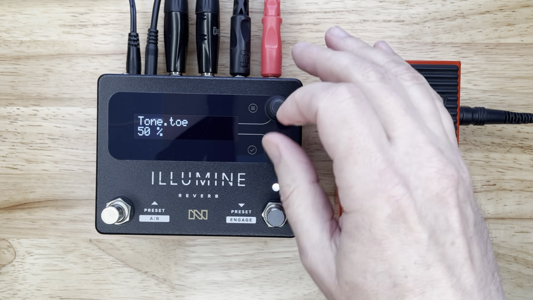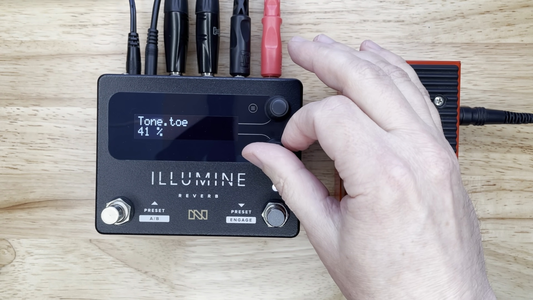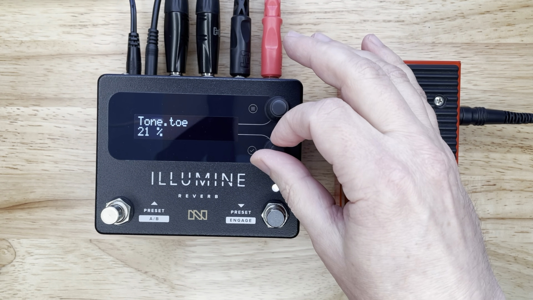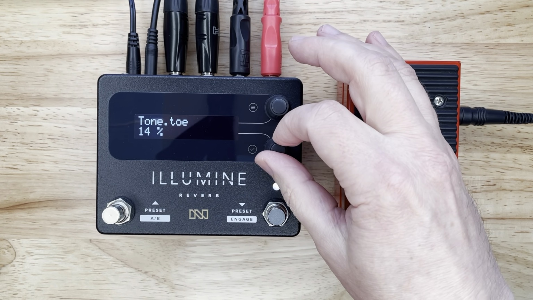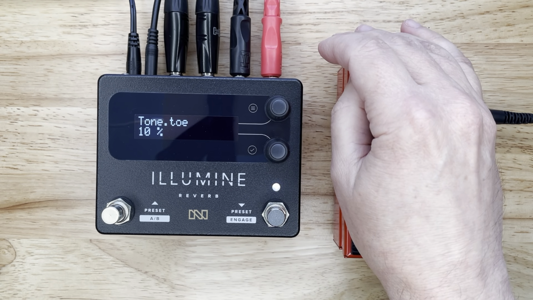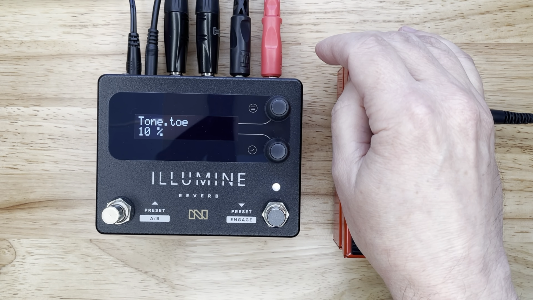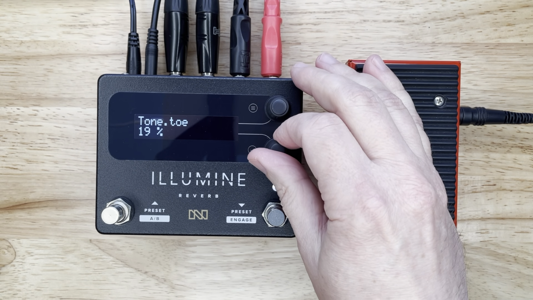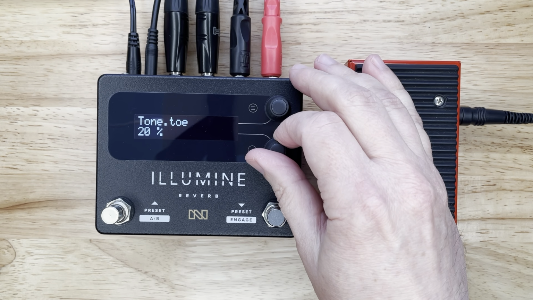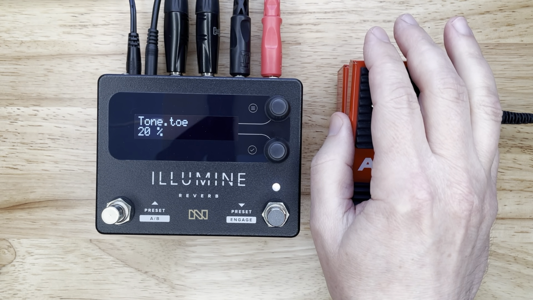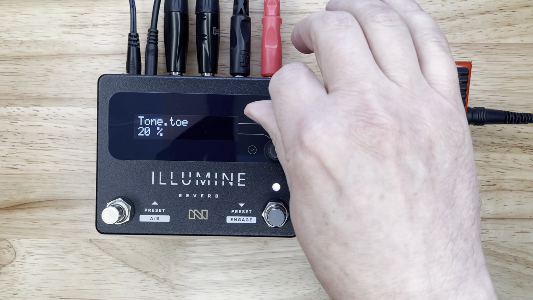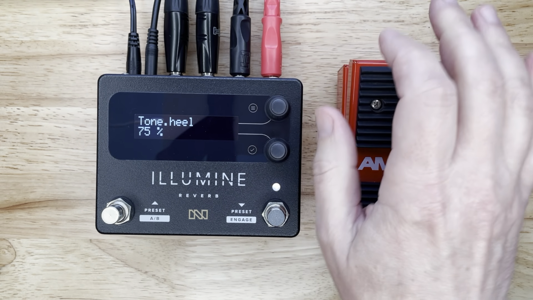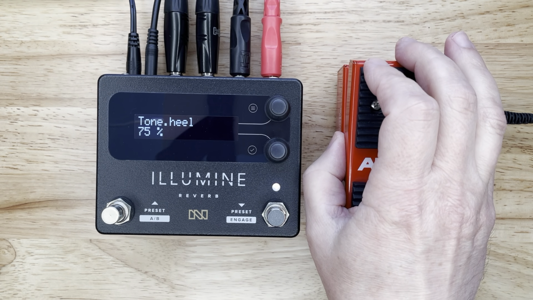And then when I'm at toe down, I want a darker, brooding style reverb. And then having that tone brighten up at heel down will help it cut through a little bit, since it's going to have a lower mix value.